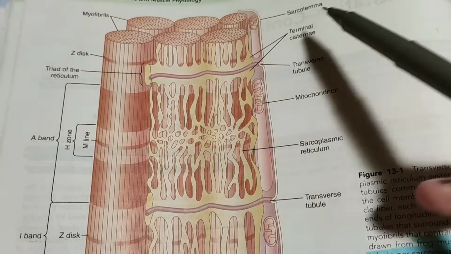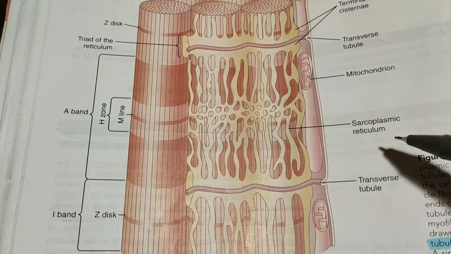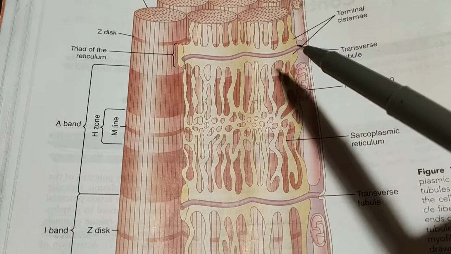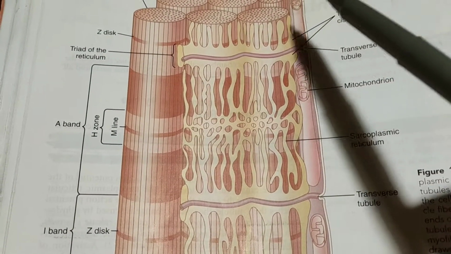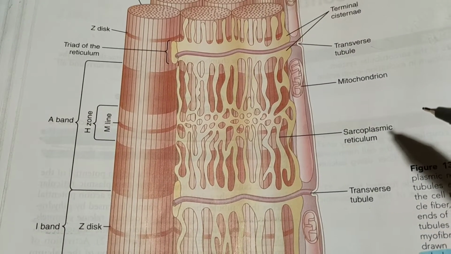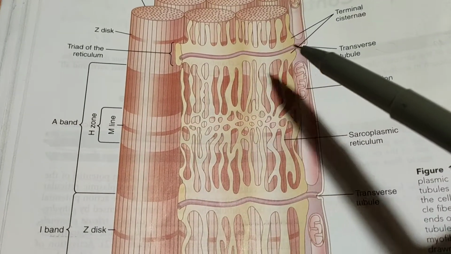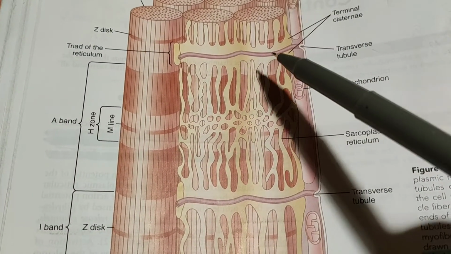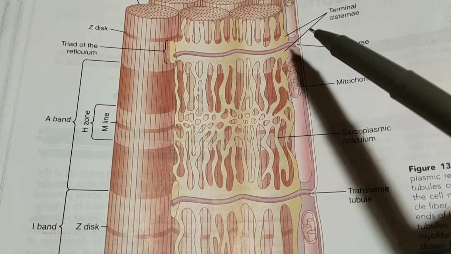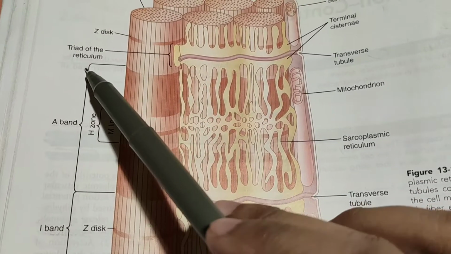The yellow structure is the sarcoplasmic reticulum, and this globular cistern-type structure is the terminal cisternae of the sarcoplasmic reticulum. Two terminal cisternae and one transverse tubule together are known as the triad of the reticulum.